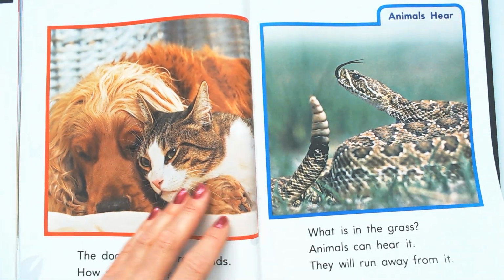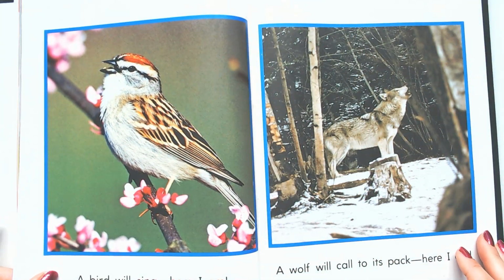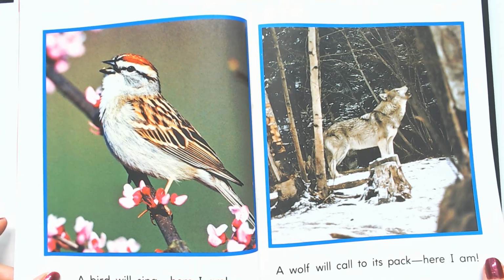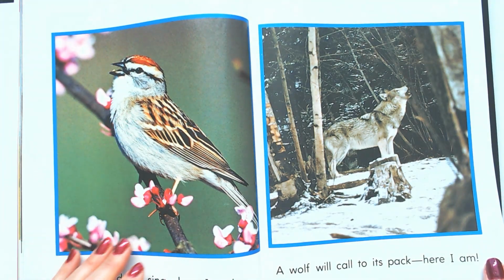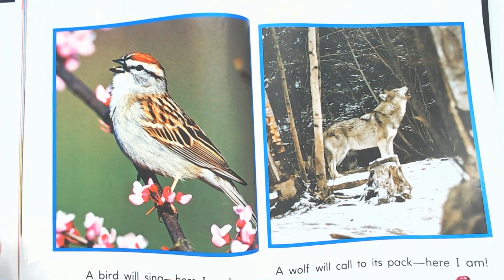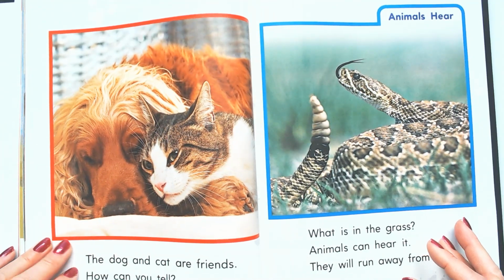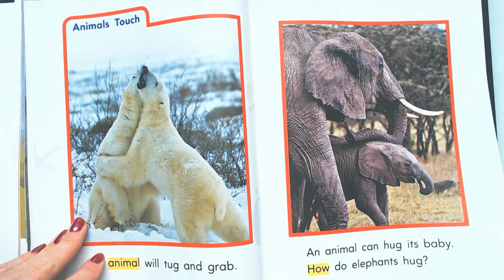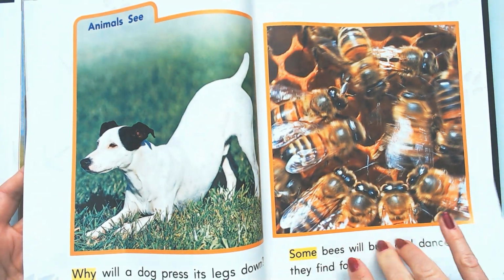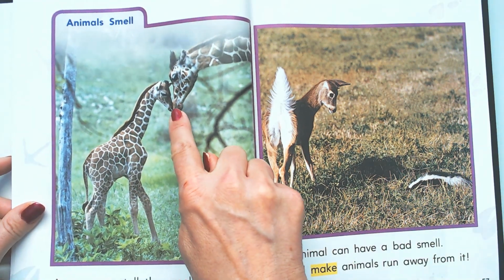Which animal communicates by singing? A bee, a pig, or a bird? Yeah, it was the bird. And how does a mom giraffe know which baby is hers? Does she call it? Does she smell it? Or does she hear it? How does the mom giraffe know which one's hers? She smells it.